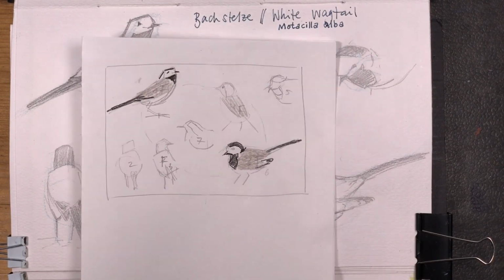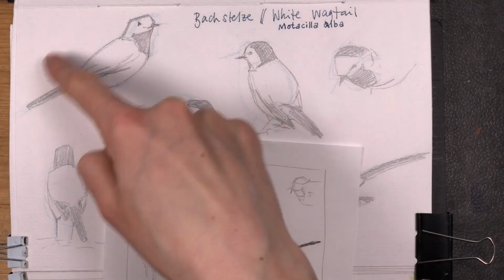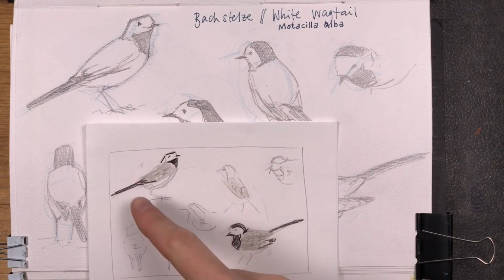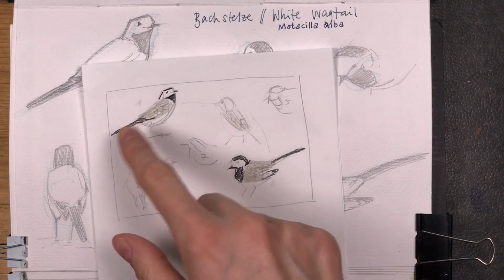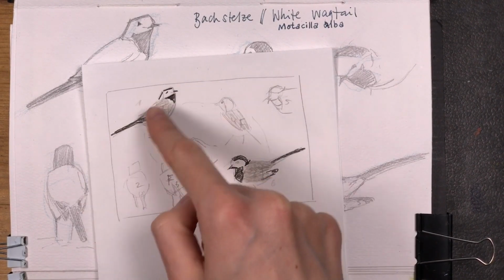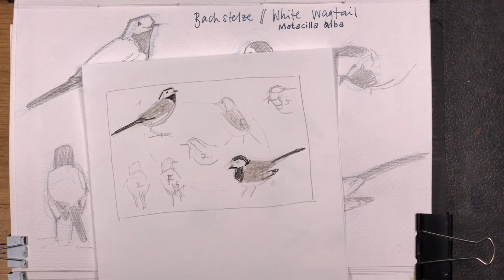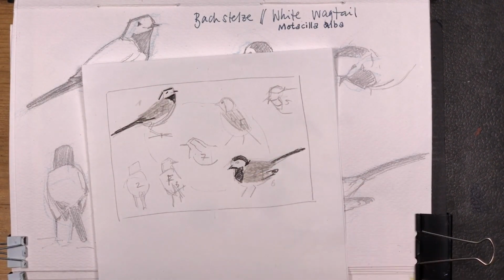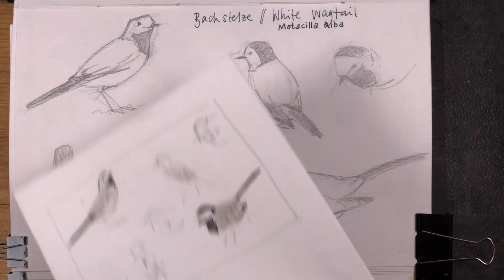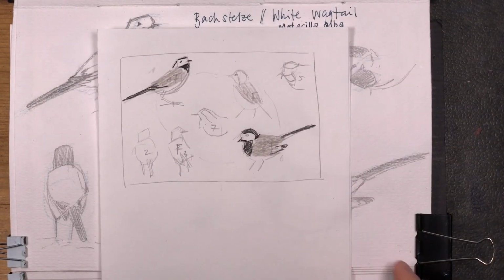And I thought about, I want this bird, I want to have him in color. And for the white wagtail, it's really not much color. It's just this middle gray and the black and white. But still, we're talking about color, about information that's something else than just this pencil drawing.